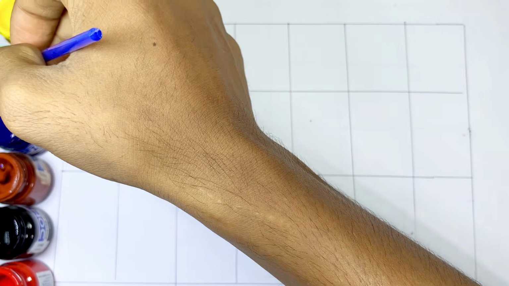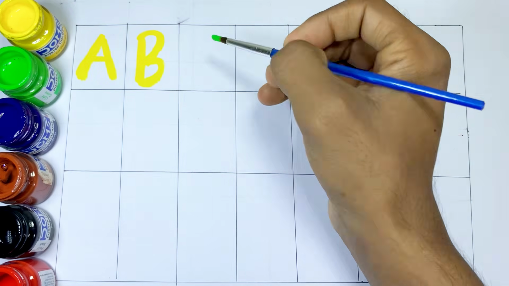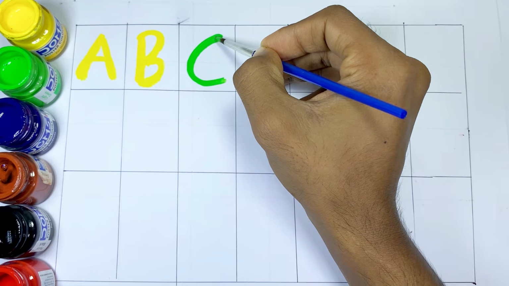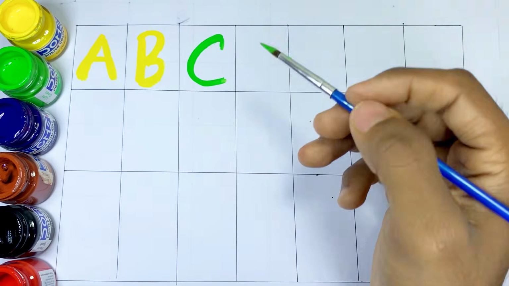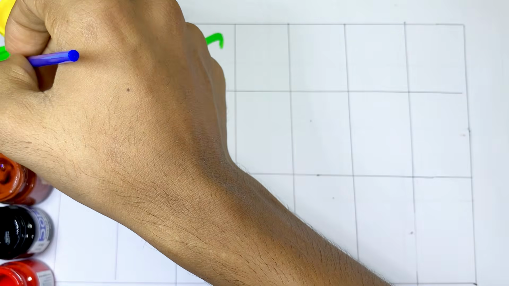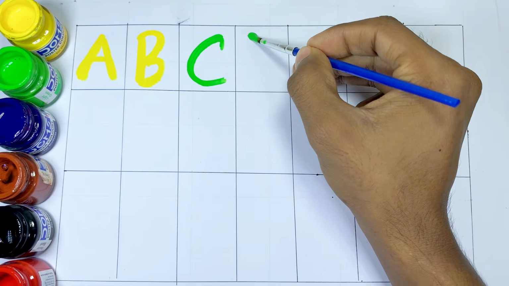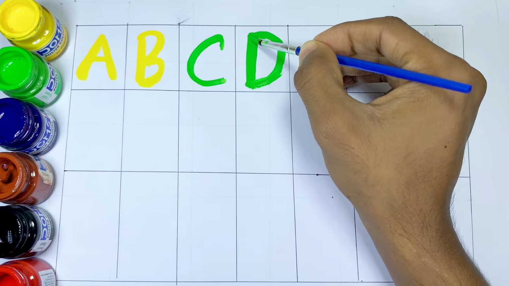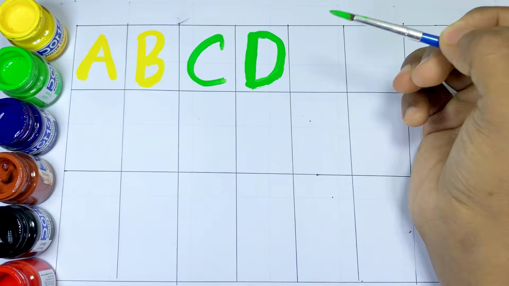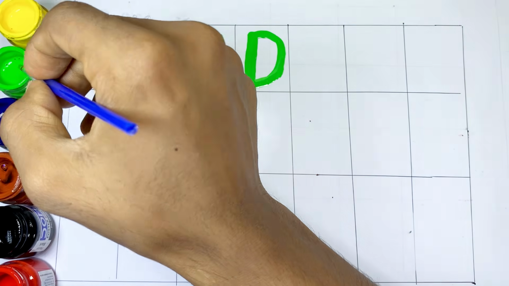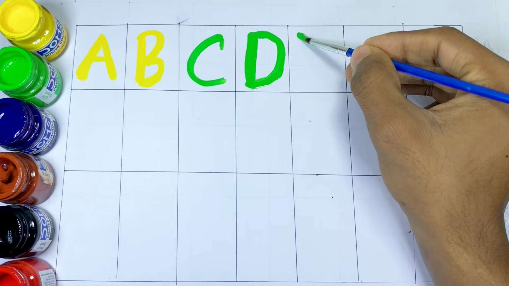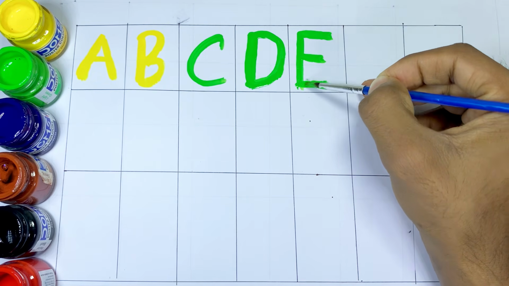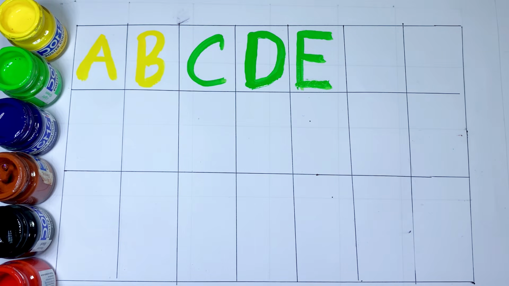Now you draw C and use green color. C for cat, C for car. D for dog, D for doll. E for egg, E for elephant.